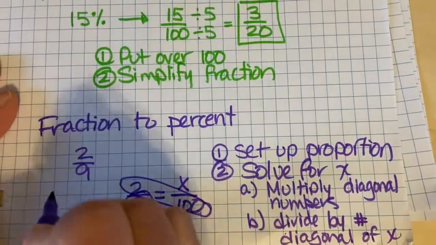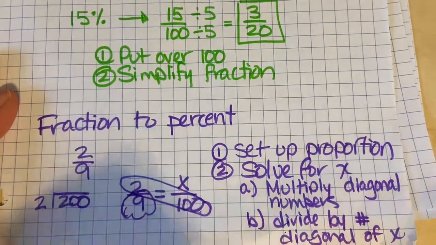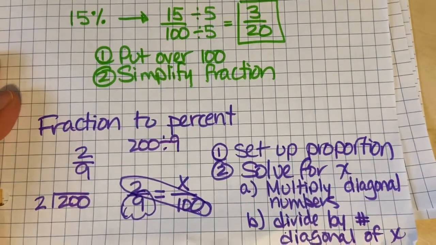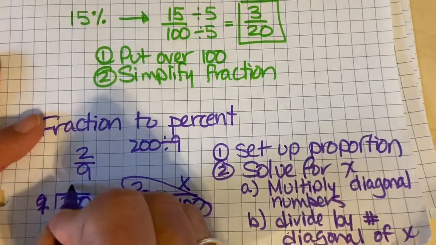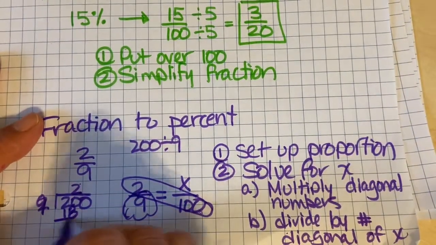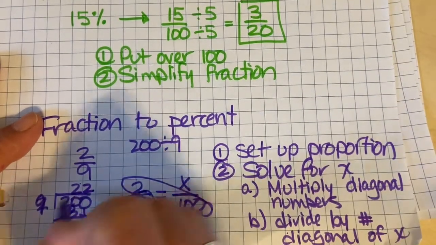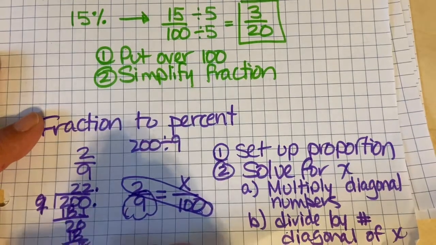So I would get 200 divided by 9, or I'd say 9 goes into 200. So I have 200 divided by 9 is what I'm doing. Oops, that's a 9, not a 2. So I'd say 9 goes into 20 twice. 2 times 9 is 18. Looks like I'm never repeating. Bring down my 0. It's always going to be 20. 9 goes in there 2 times. 2 times 9 is 18. I get a 2, and you're going to see I have to at least have one decimal place.